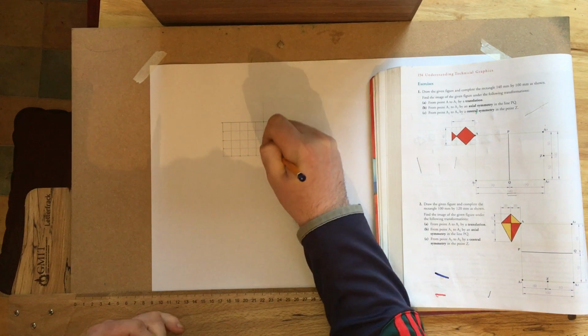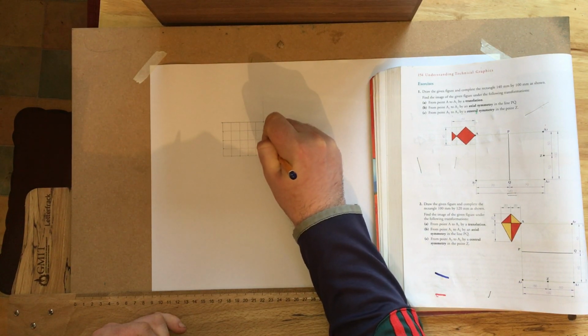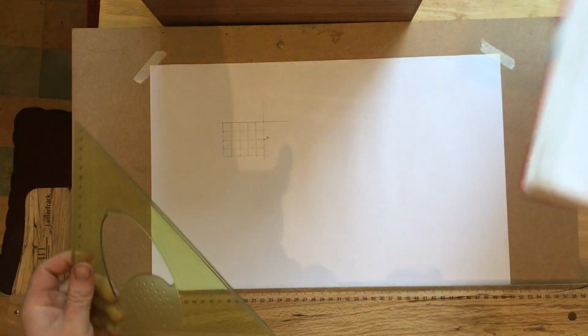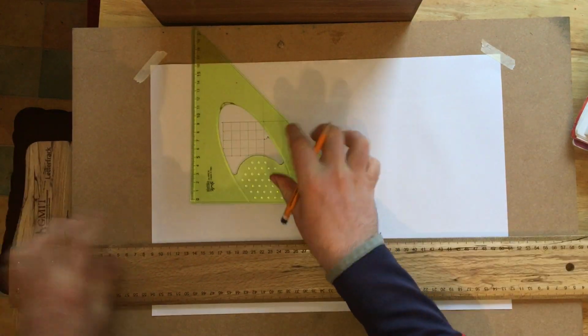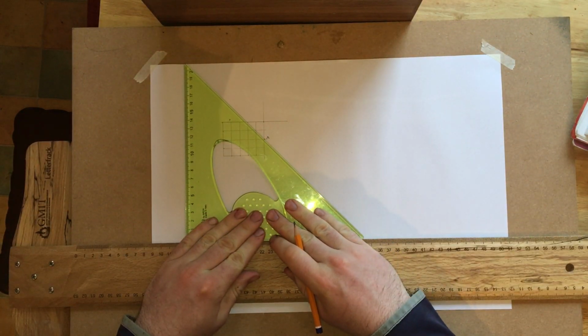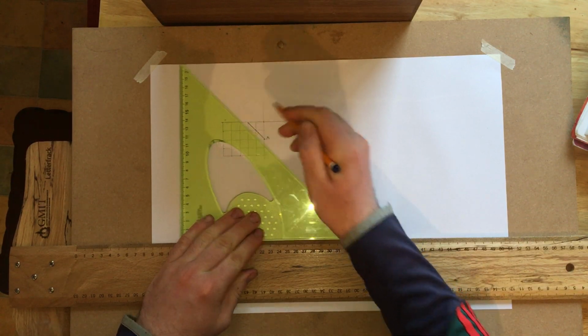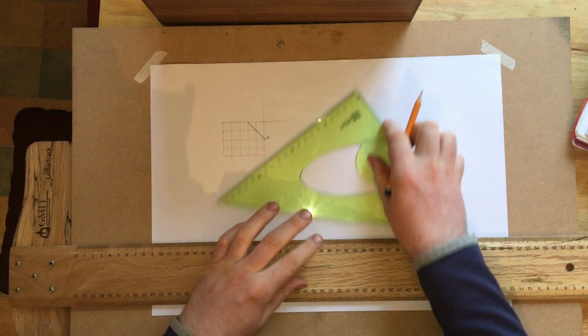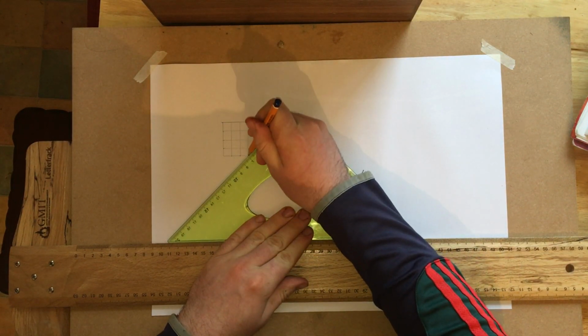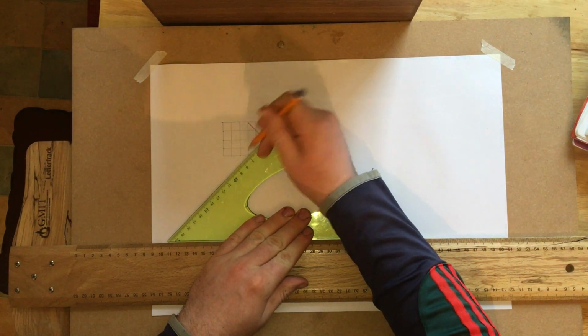From our question, point A is here. Since it's a square, all sides are the same length.